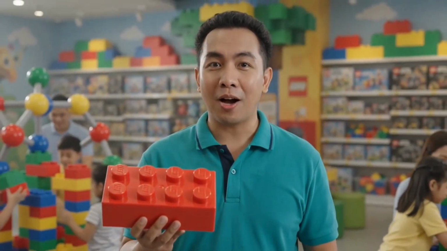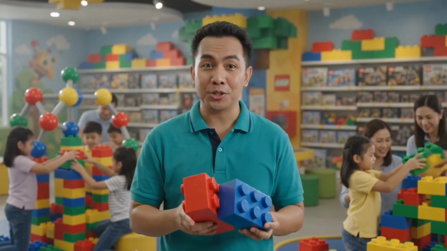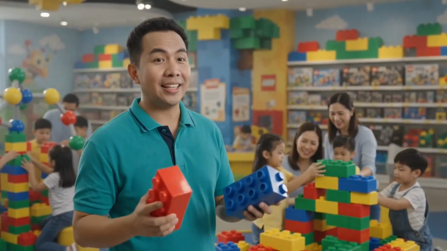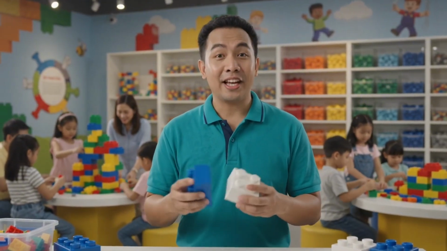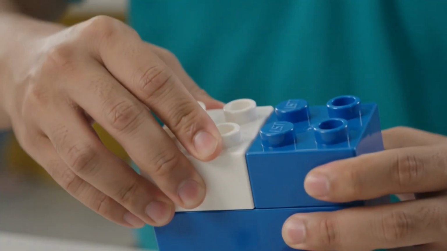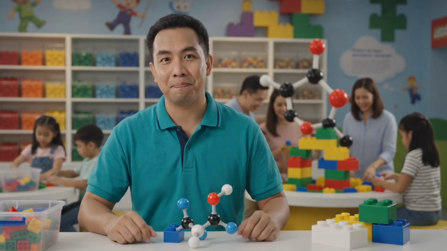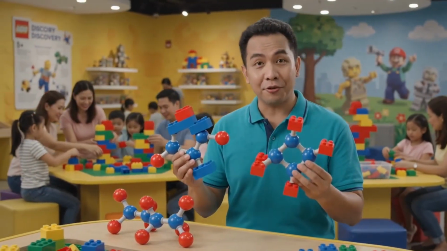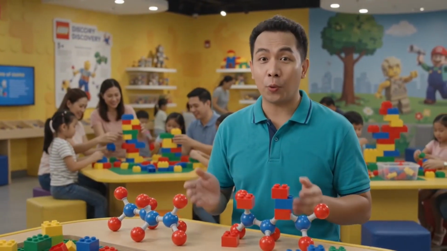Imagine each Lego block represents an atom. We can rearrange them into different molecules without losing or creating any blocks. Atoms are like building blocks. They can form new substances by rearranging, but the total number of atoms always stays the same. Even though the molecules look different, every atom is still present. That's why balancing chemical equations is so important.